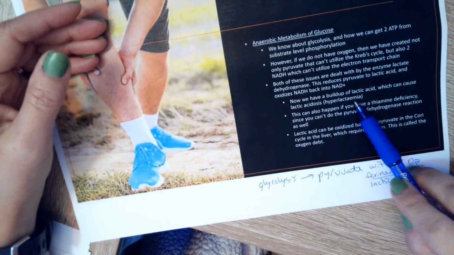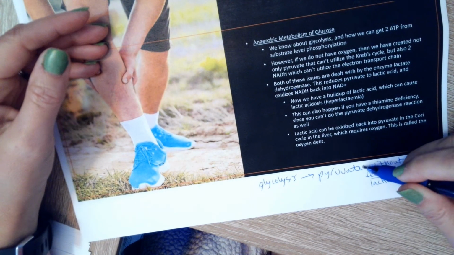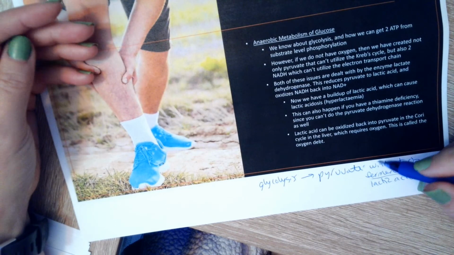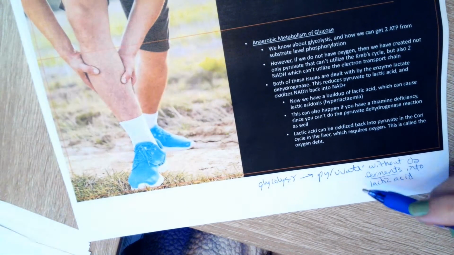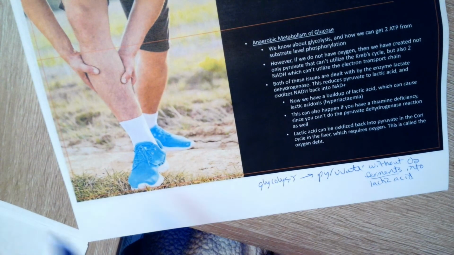Now, other causes of hyperlactemia would be anything that stops you from turning pyruvate into acetyl-CoA. So remember, we were talking about the pyruvate dehydrogenase reaction. Let me find that. Where was that?